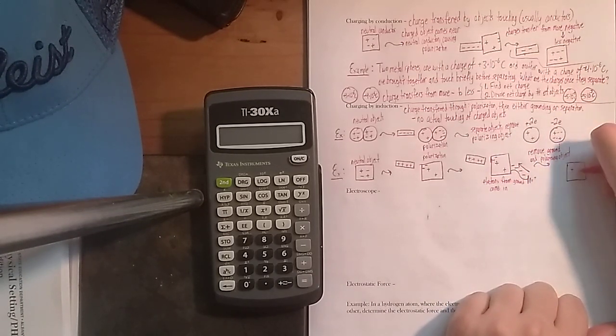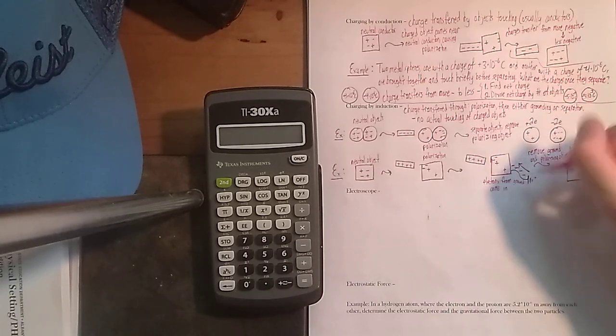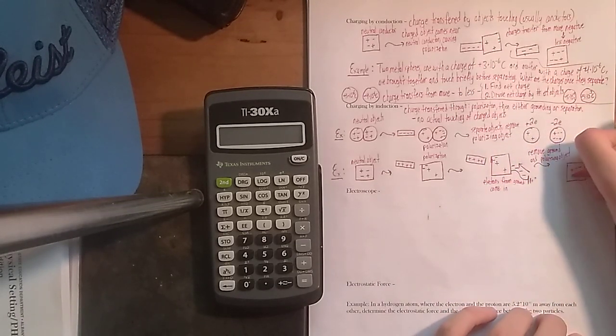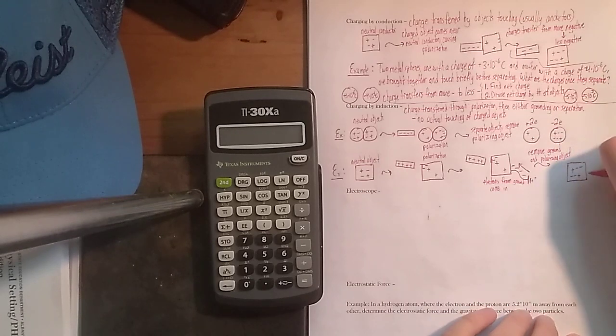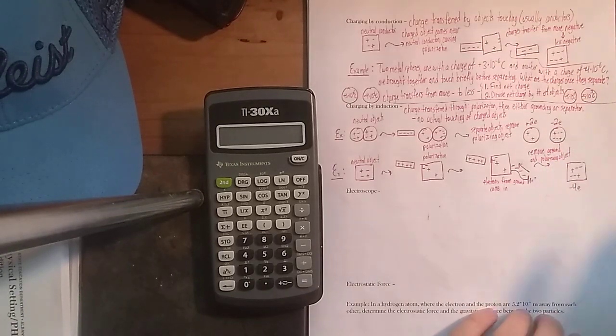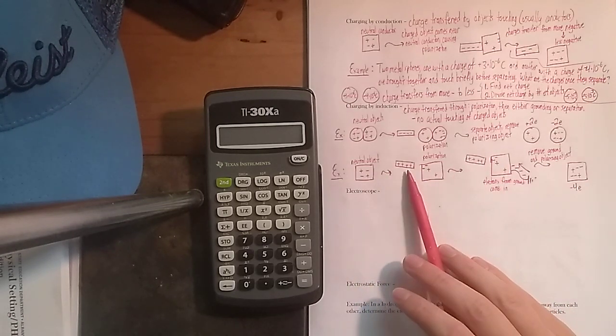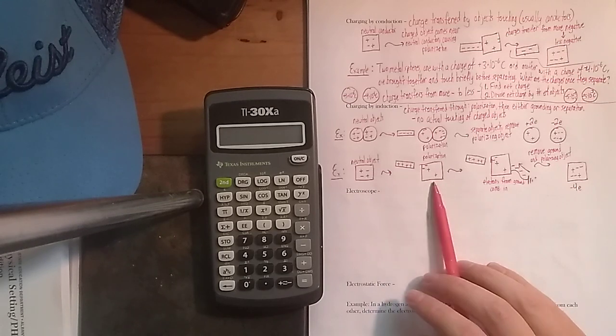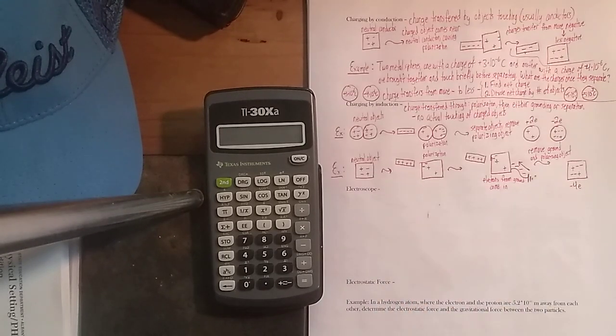Those positives haven't moved, but we've added 4 negatives. And now this object is electrically charged. It has a net charge on it. Okay? Again, it's induction because the original charged object never touched the neutral object that we eventually put a charge on. Okay? That is charging by induction.